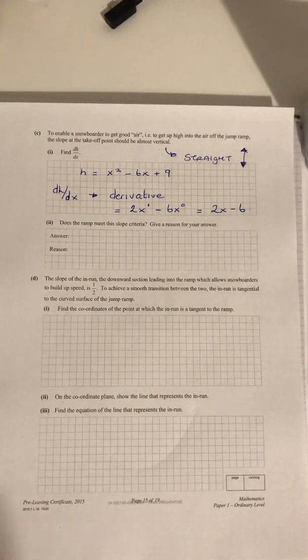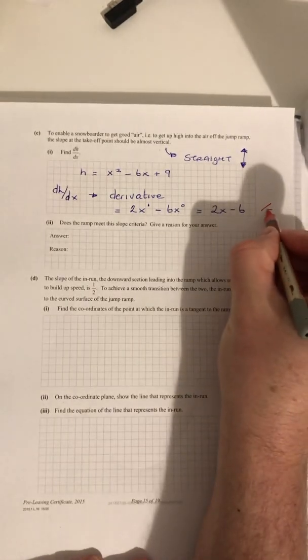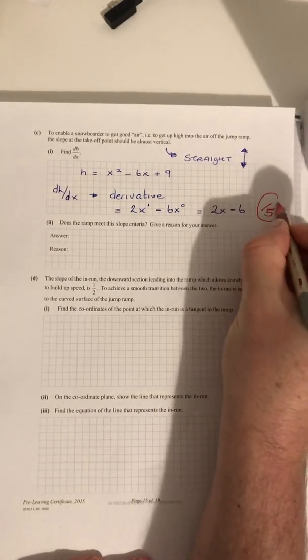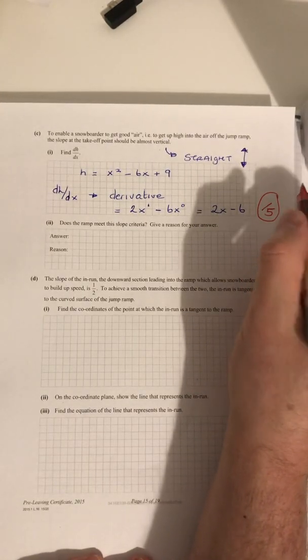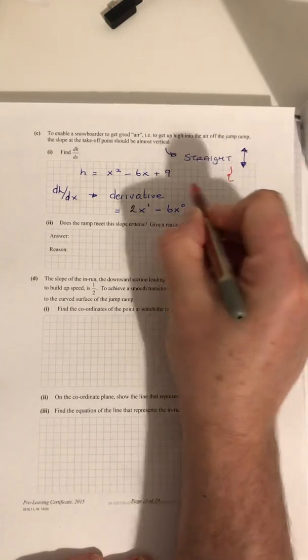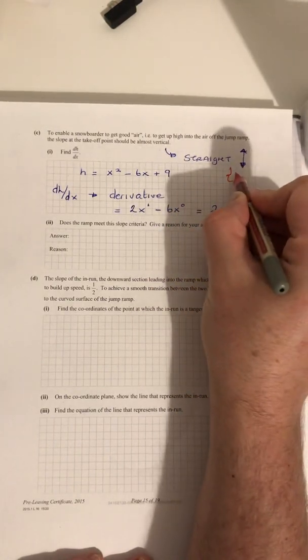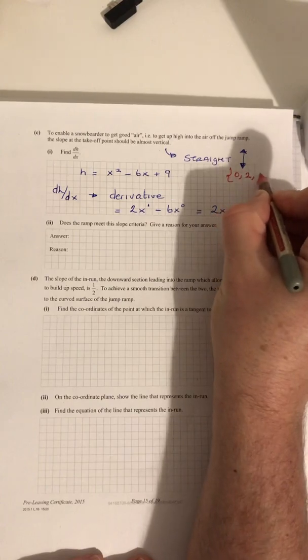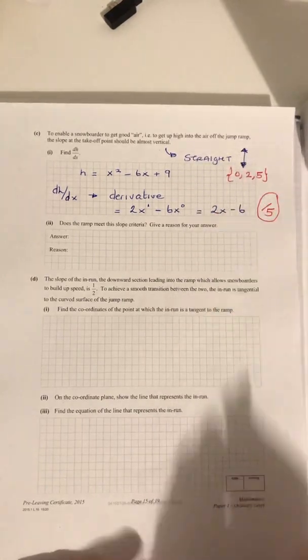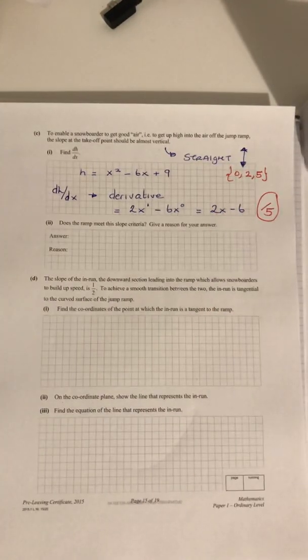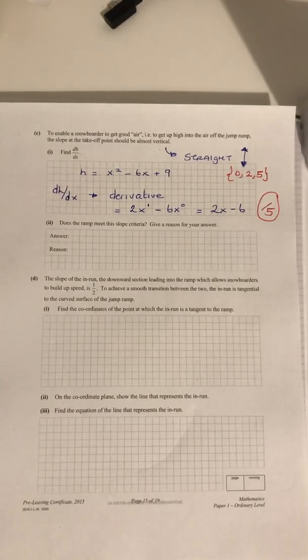Okay, and for that derivative you have 5 marks. And if you get anything correct, so even if you differentiate just 9, you'd get 2 marks out of 5. Okay, so that's the way that's marked for you.